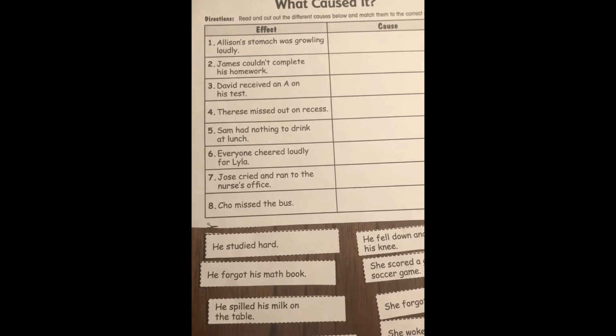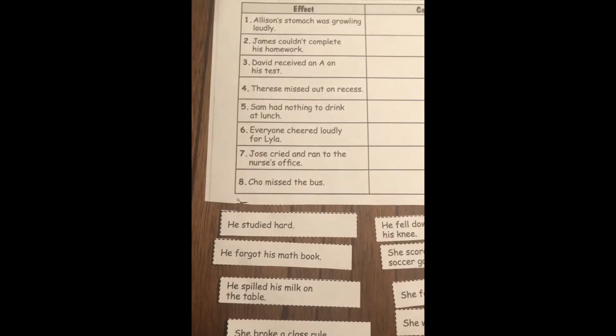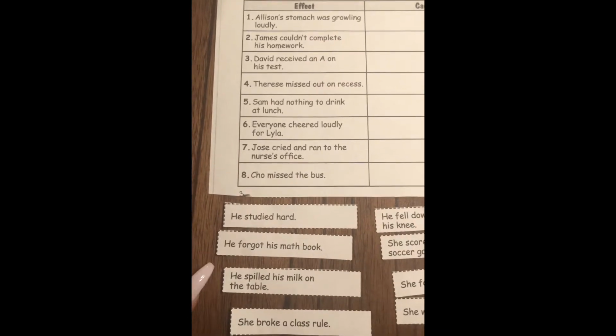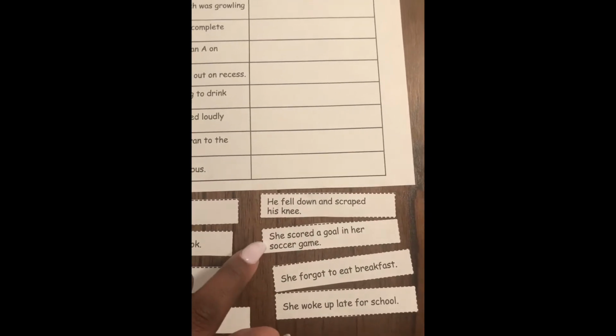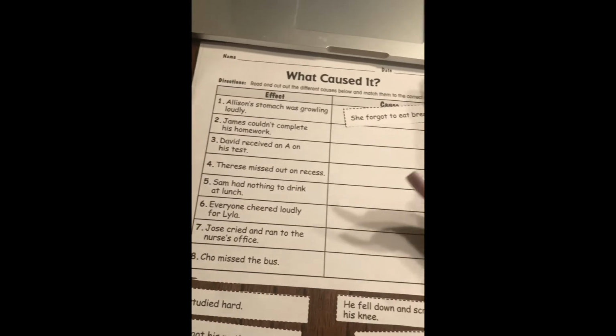So I'm going to go through and see: Allison's stomach was growling loudly. So why was her stomach growling loudly? He studied hard? No. He forgot his math book? No. He spilled milk on the table? No. She broke a class rule? No. He fell down and scraped his knee? She scored a goal in her soccer game? She forgot to eat breakfast? She woke up late for school? Well, I would venture to say that she forgot to eat breakfast, which is why her stomach was growling loudly.